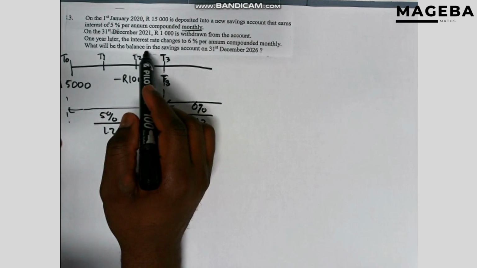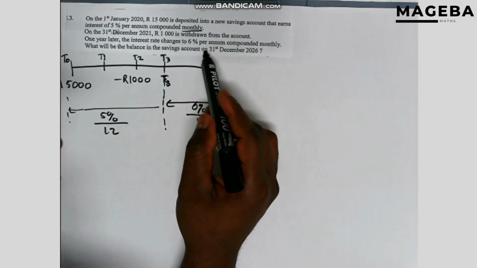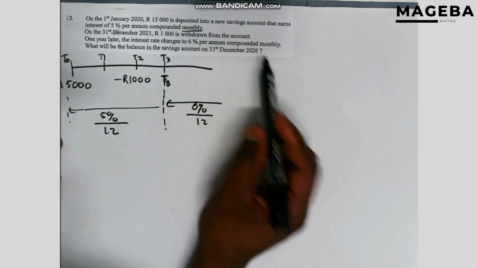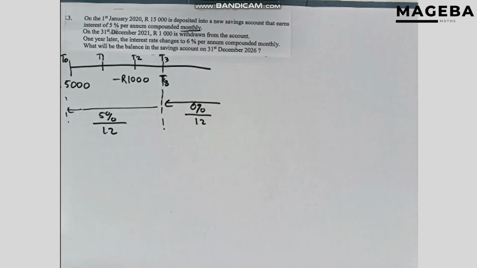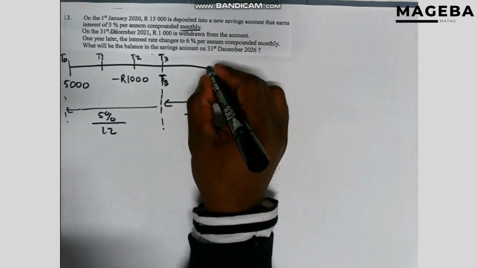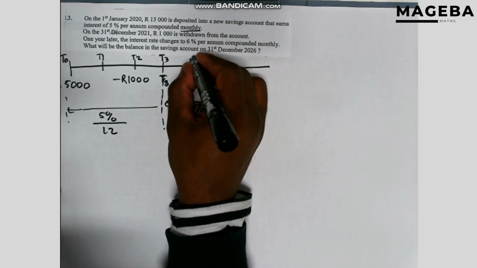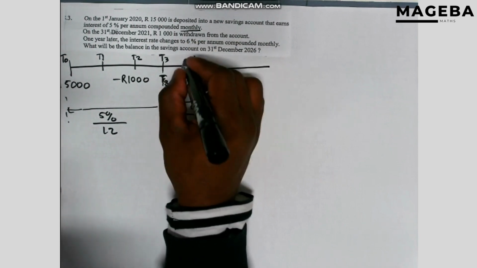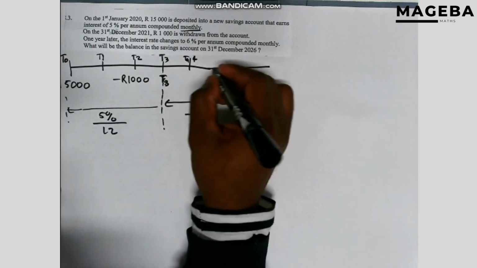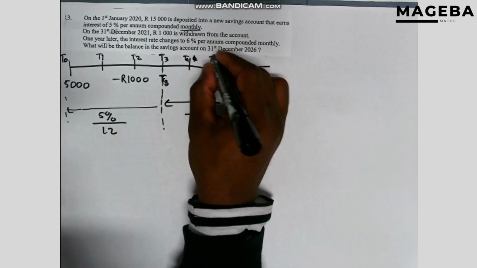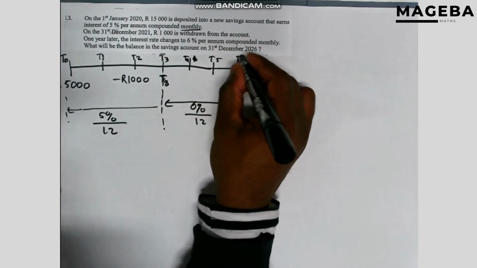Now we need to count from 1st of January 2020 until the 31st of December 2026. How many years do we have in between? So if I count here, this is going to be our T4, then T5, then T6, and then we reach December 2026, which is going to be our T7.